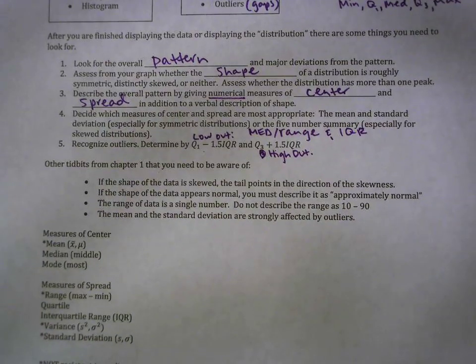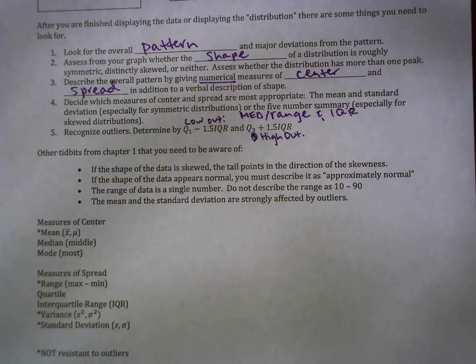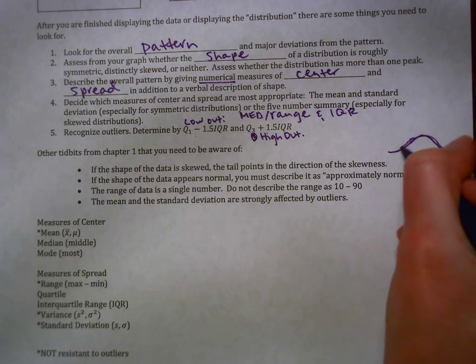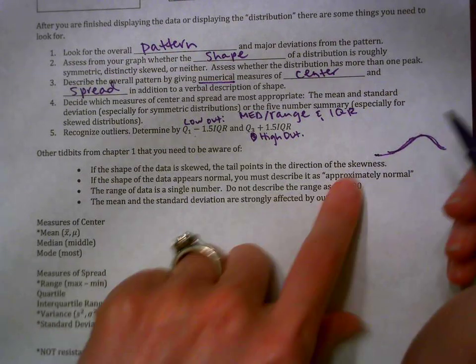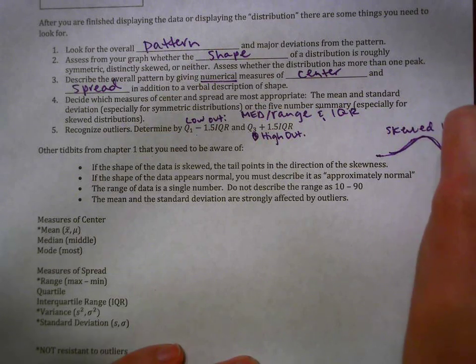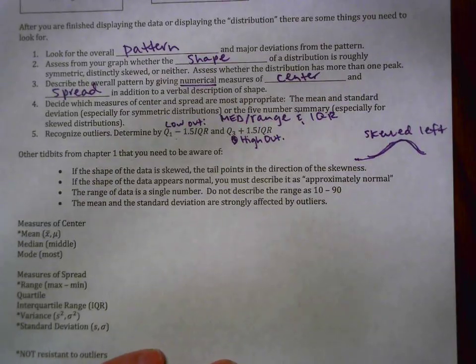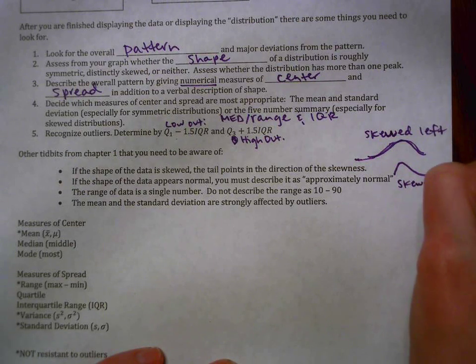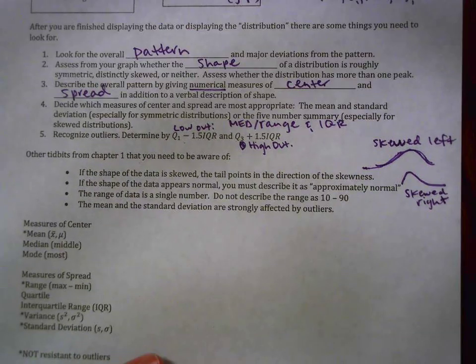And then other things from chapter 1. If the shape of the data is skewed, the tail points in the direction of the skewness. So hopefully you remember that. If it looks like this, and the tail is going to the left, that would be skewed to the left. And if it was like this, then that would be skewed right, because the tail goes to the right. So make sure it's not where the majority of your data is, it's where the tail is.